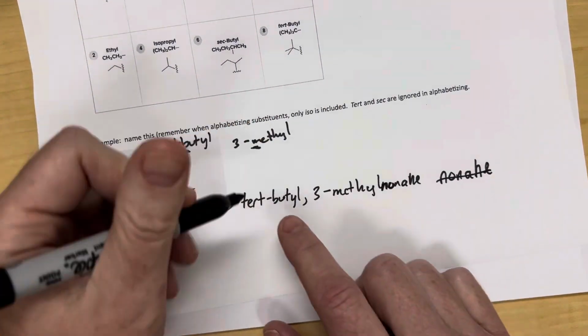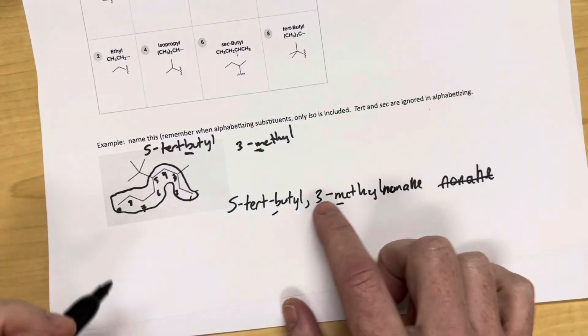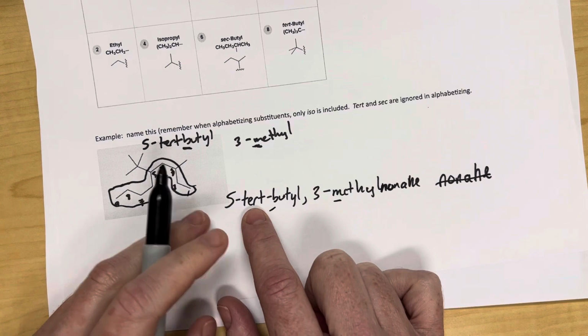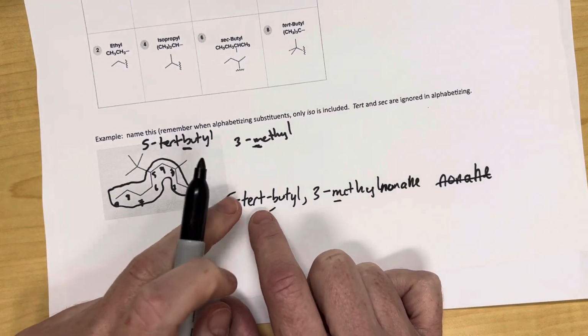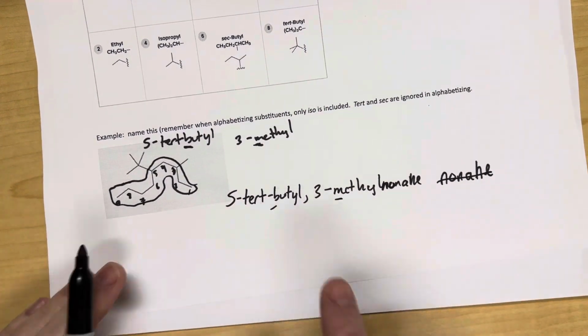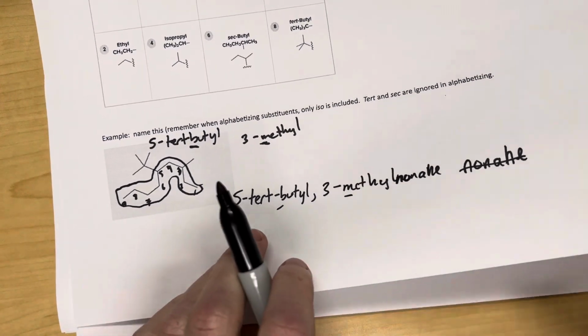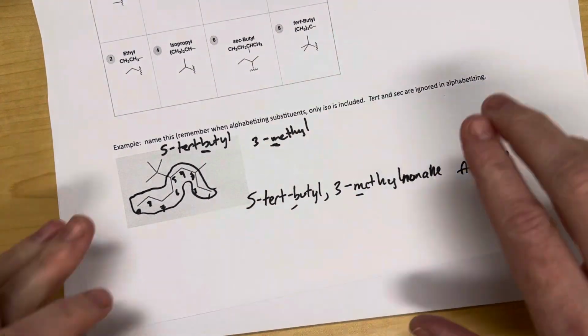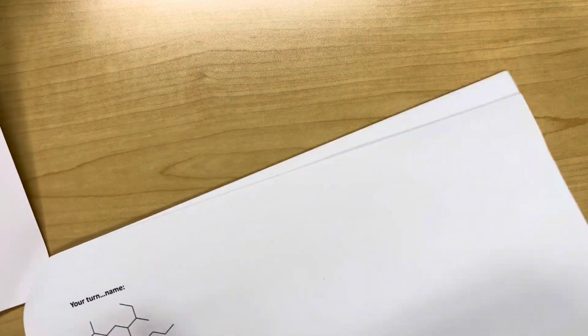Okay, so again, make sure that these are alphabetized. If there were iso here, if it were isobutyl or isopropyl, we would alphabetize it with the I. In this case, we just ignore the tert in the set. All right. Let's do one more example.